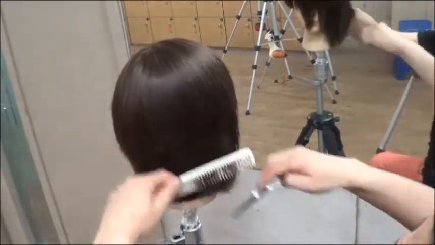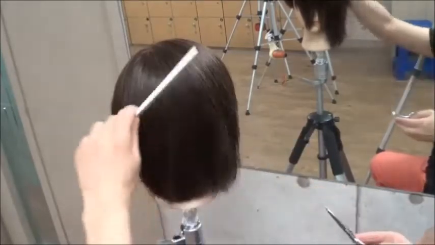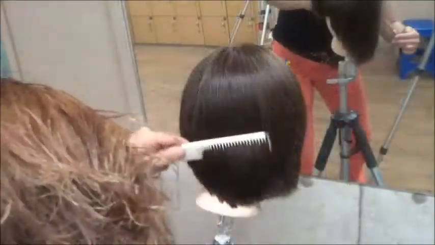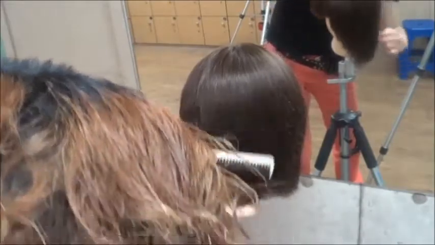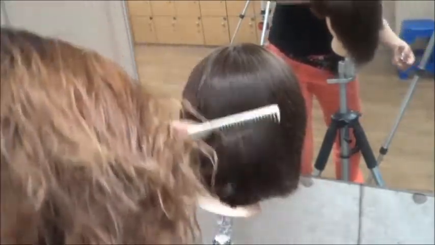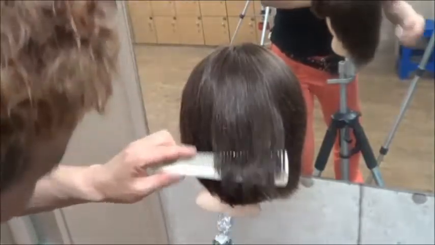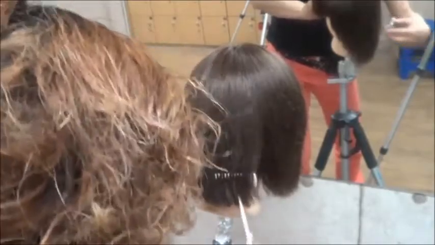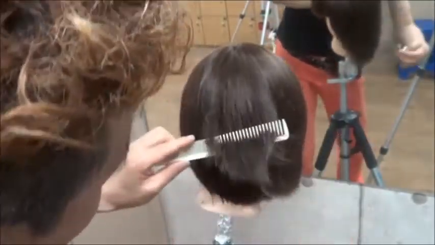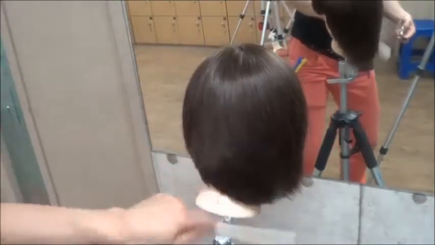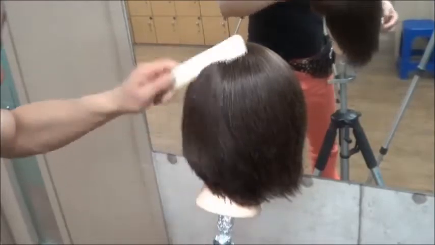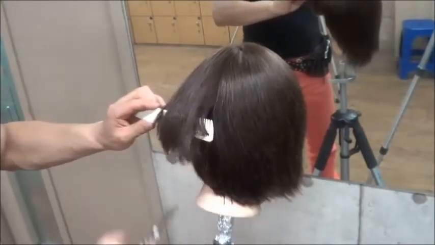It means make it light, to make it light with thinning. And blend. Blending this one.